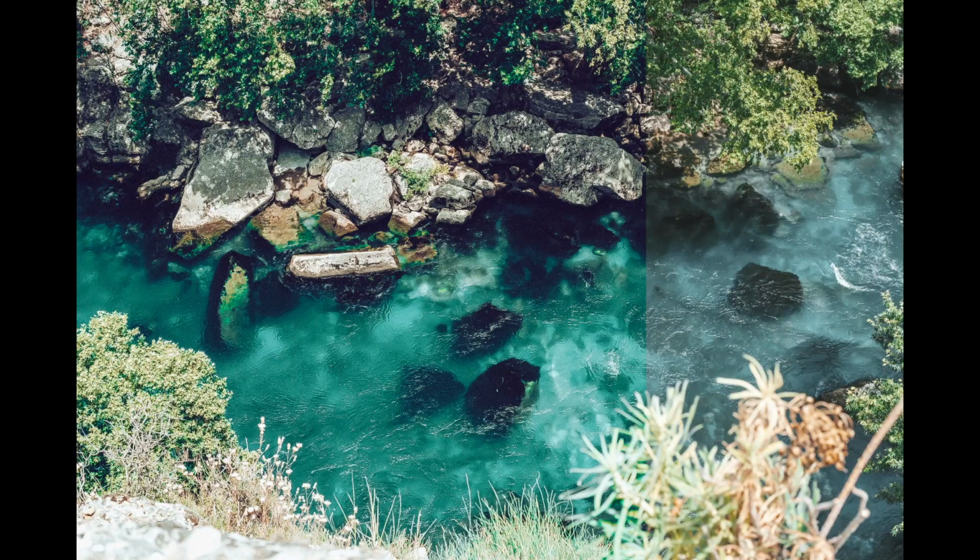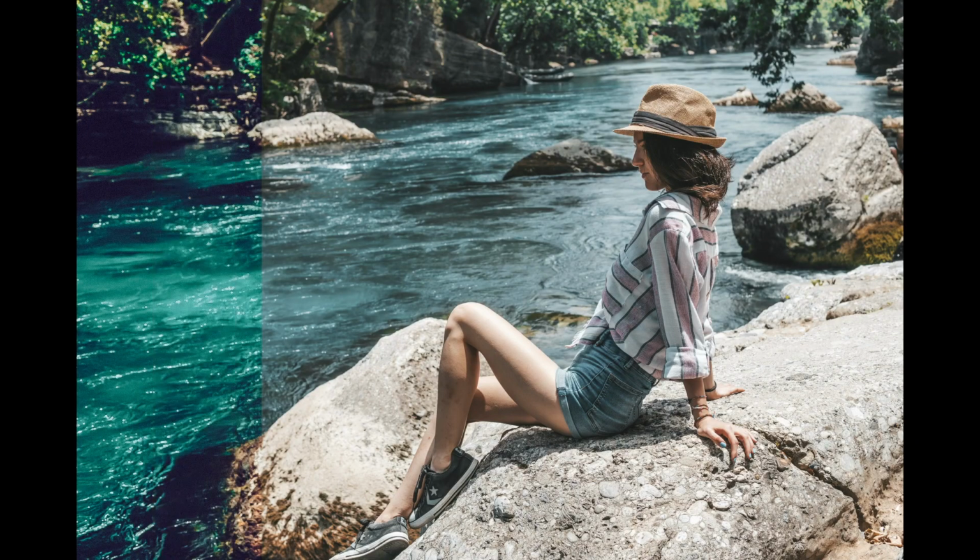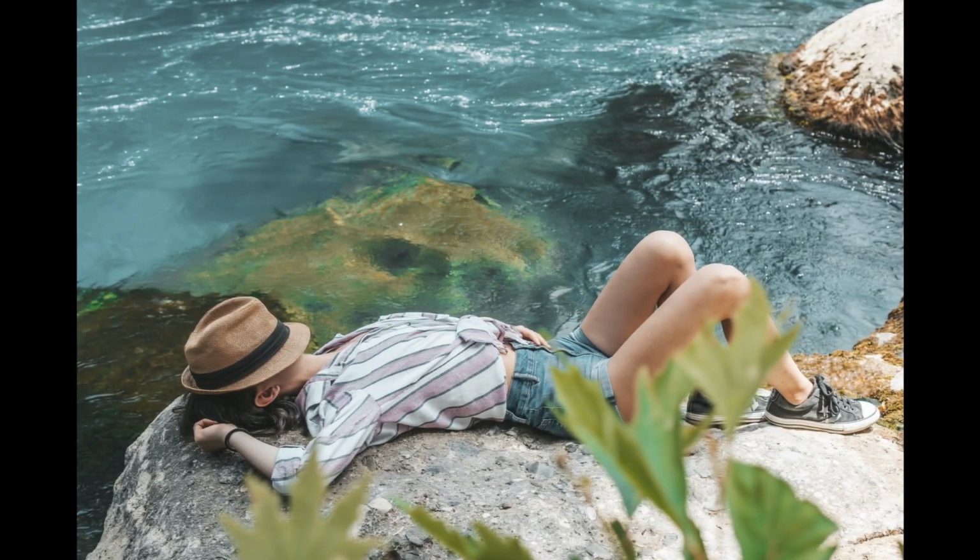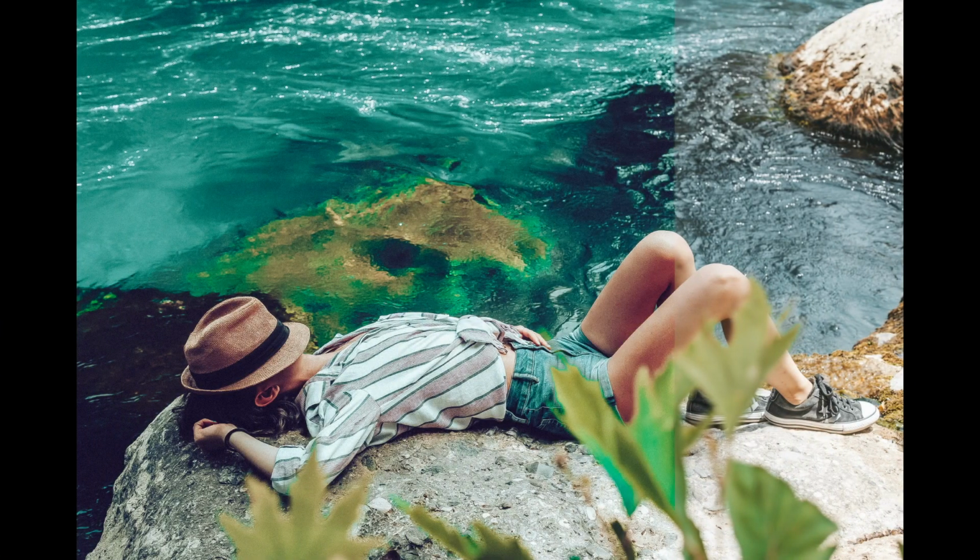Hi everyone. In this tutorial I'm going to show how to create this amazing preset for Lightroom. Very easy, you need just repeat after me. Now you can see the result before and after this preset. I hope you like it.